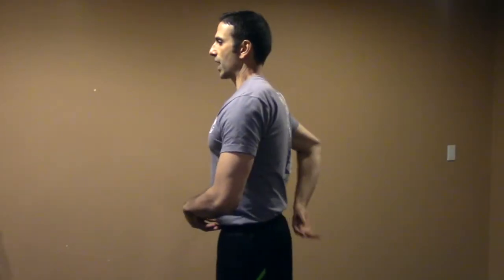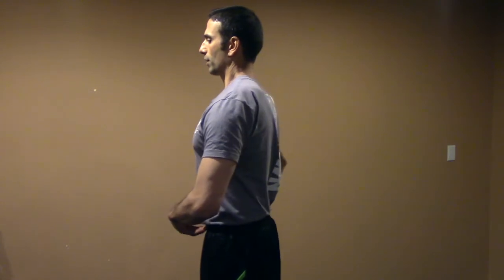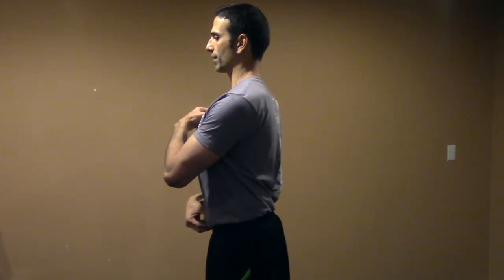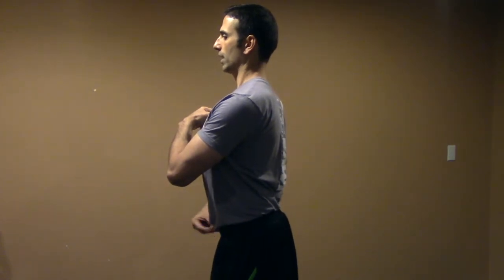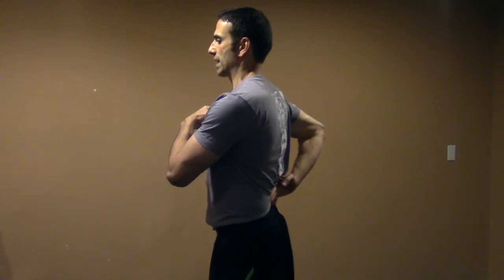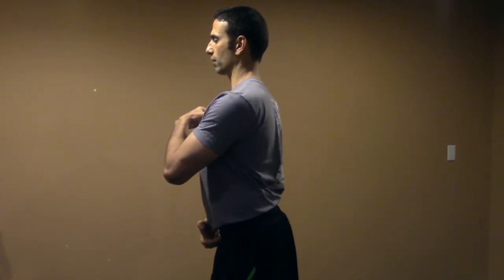Take a look at me from the side here. Ideally, you want to try to be nice and level through here. So I'm going to accentuate what an anterior pelvic tilt looks like. What happens is you're going to see that drop here. If I have my shirt off, you can tell there's an increase in this arch, an increased lordosis of the lumbar spine, but you've got this anterior pelvic tilt.